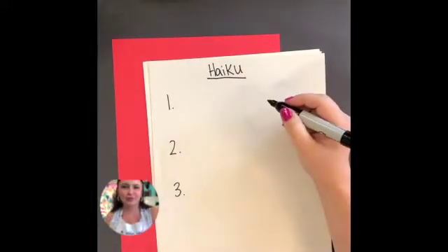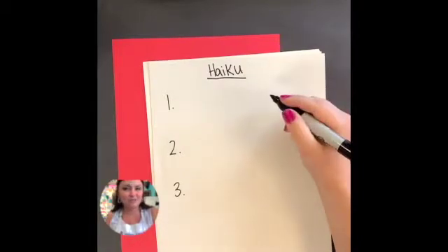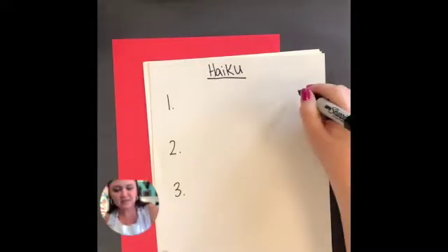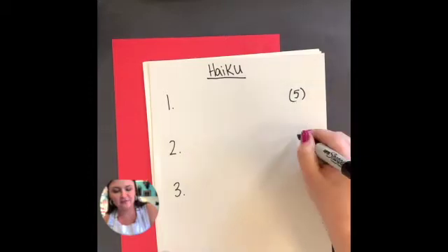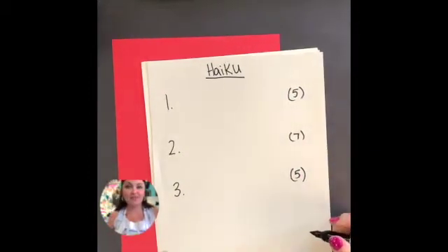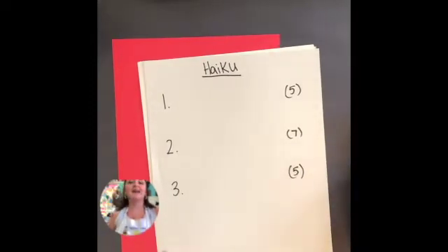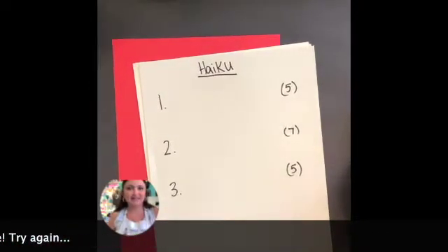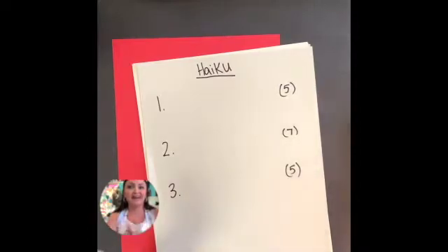A haiku is different and special because it has a 5, 7, 5 sequence. What does that mean? When I say 5, 7, 5, I'm referring to the syllables within the poem. For example, Miss Patty has how many syllables? You can use a clapping method and figure out that it has 3.